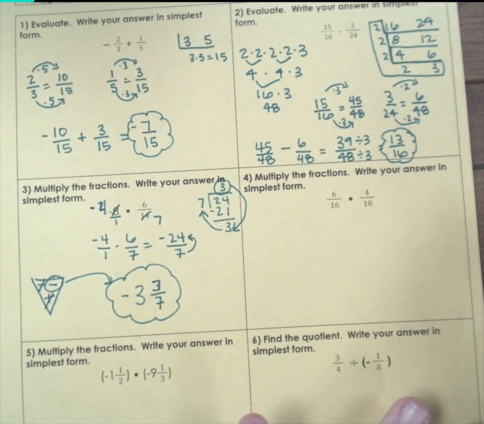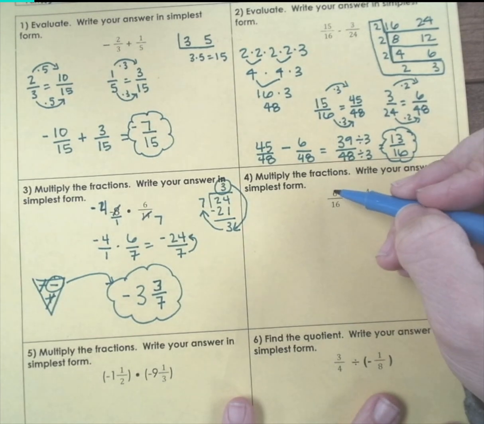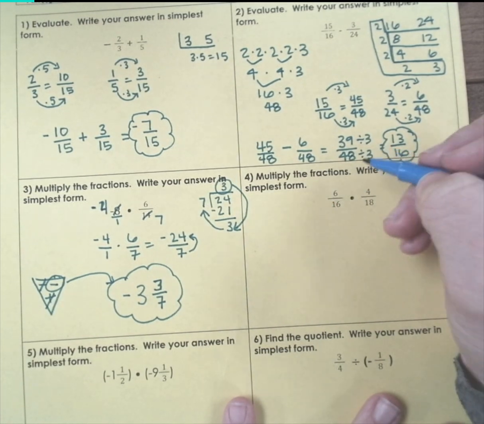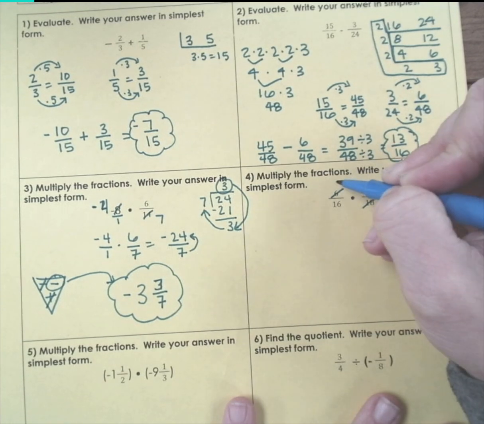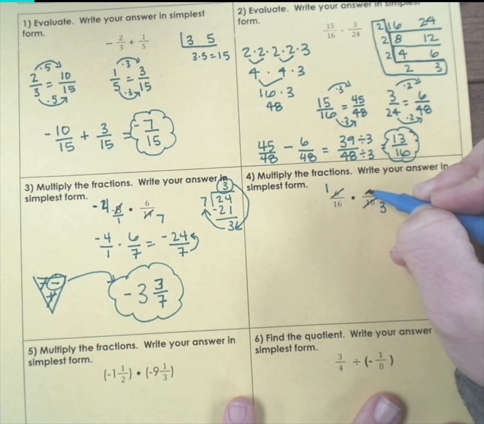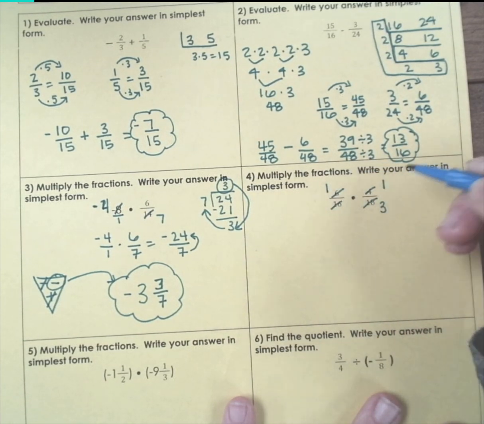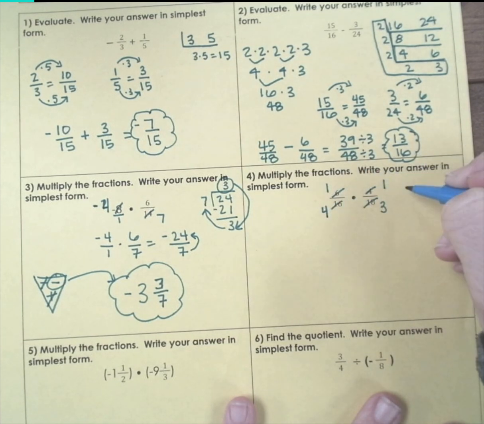Number 4 says multiply the fractions, write our answer in simplest form. So again, I'm going to check my diagonals and see if I can simplify before I multiply. 6 and 18 are both divisible by 6. That becomes a 3. That becomes a 1. 4 and 16 are both divisible by 4. That becomes a 1. That becomes a 4.